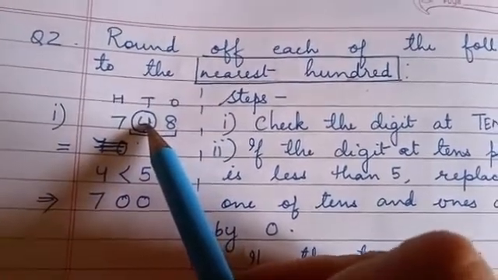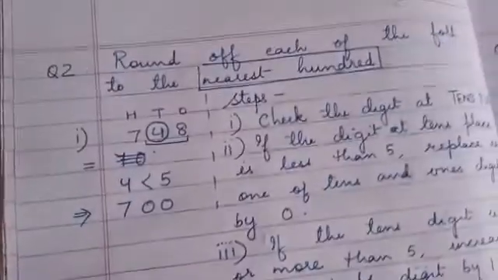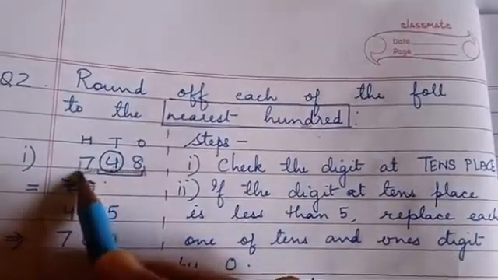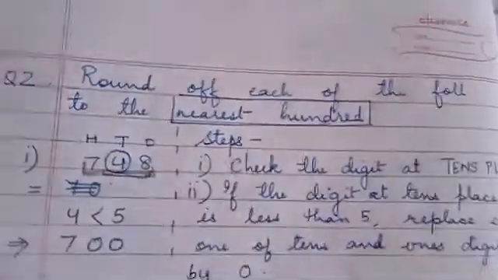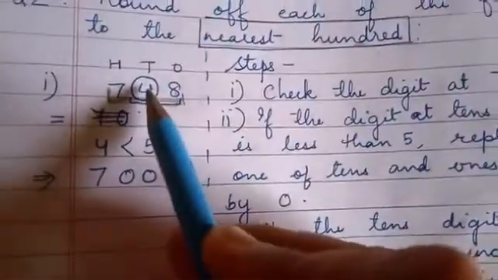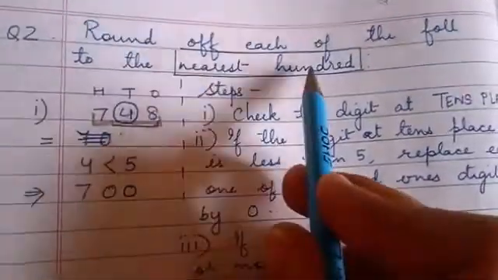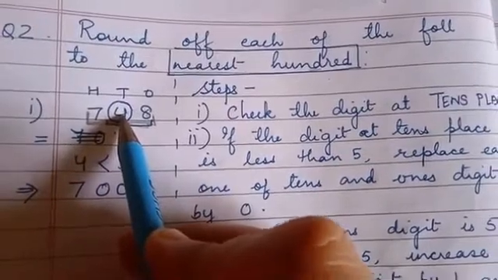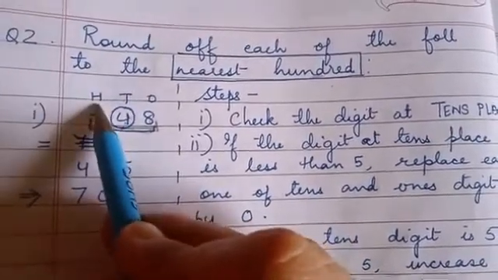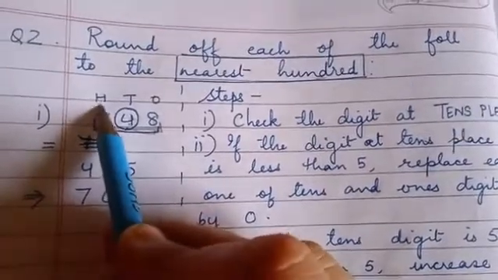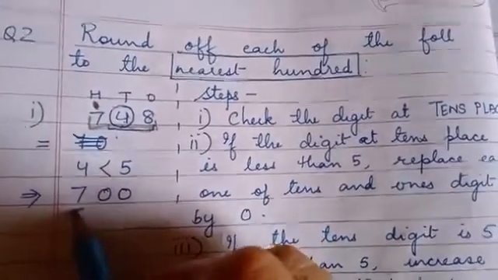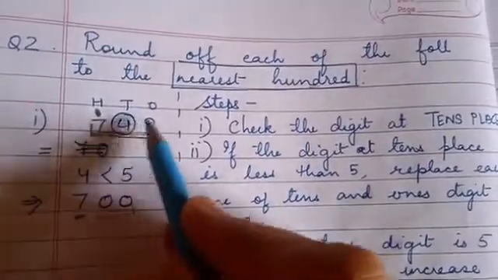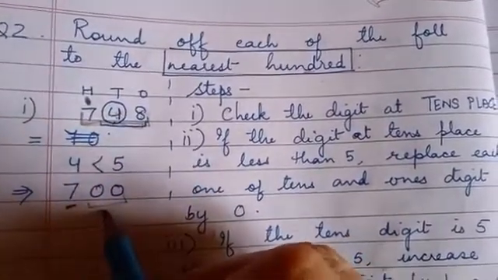So when it is less than 5, now see. Now since we are talking about hundreds, the change will be here. Whatever the number of digits, the change will be in ones, tens and 100 only. Since rounding off is to nearest 100, we will check the digit at tens place now. So 4 is less than 5. So this 7 will remain as it is. There will be no plus 1 here. So 7 as it is, and these two digits will be replaced by 0.